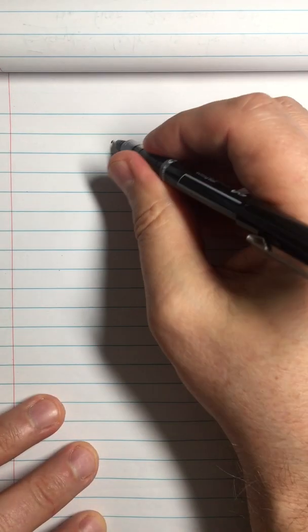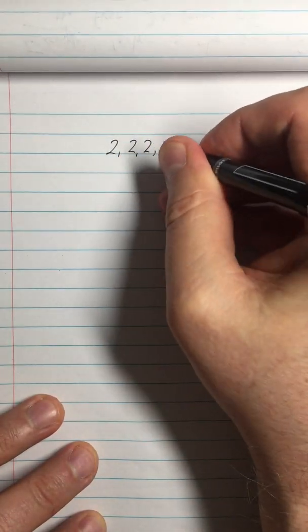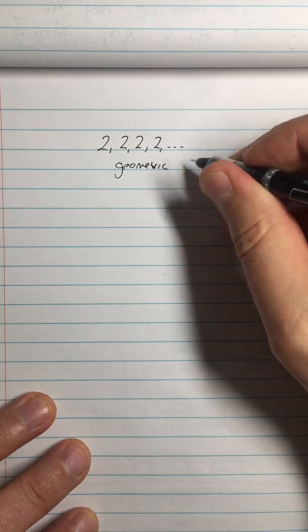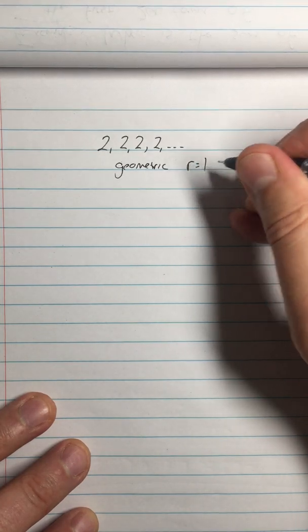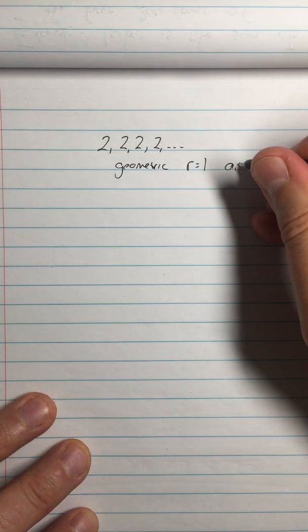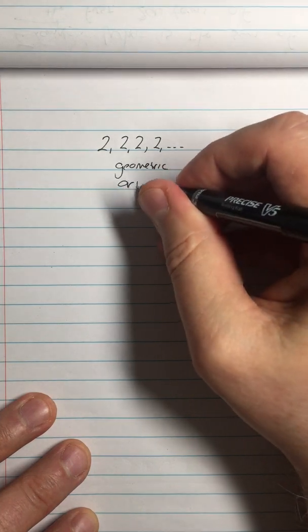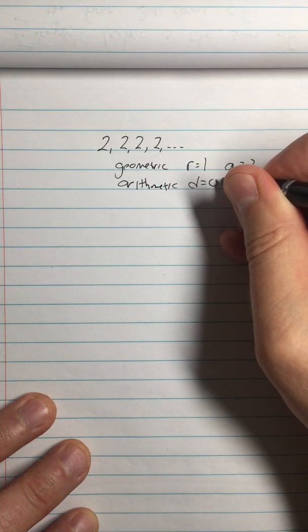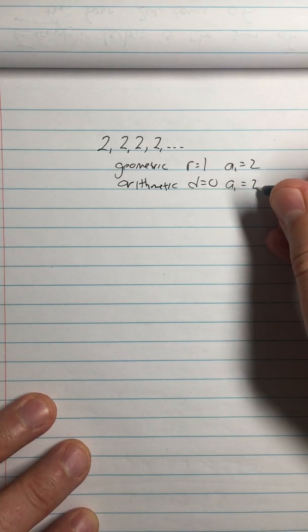By the way, for example, we can have the sequence 2, 2, 2, 2. This is a geometric sequence with r equals 1 and a sub 1 equals 2. It's also arithmetic with d equals 0 and a sub 1 equals 2.